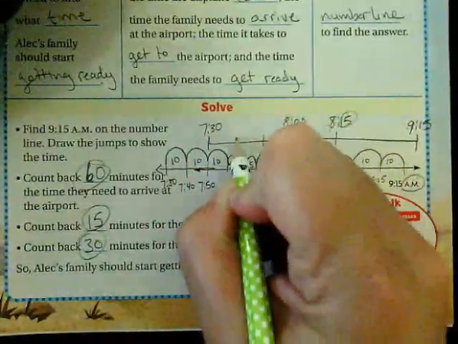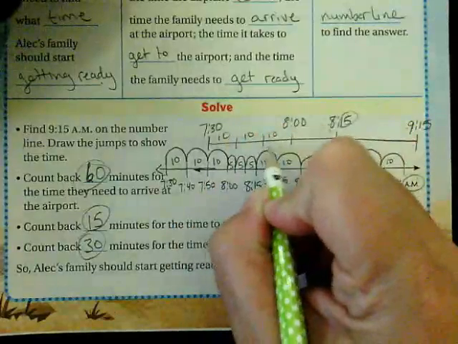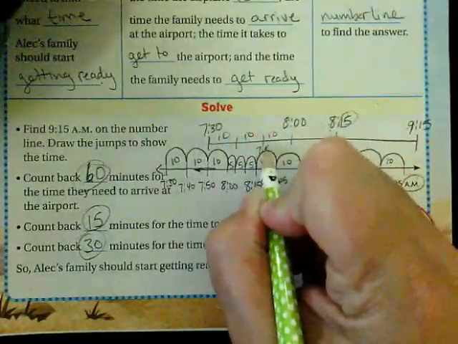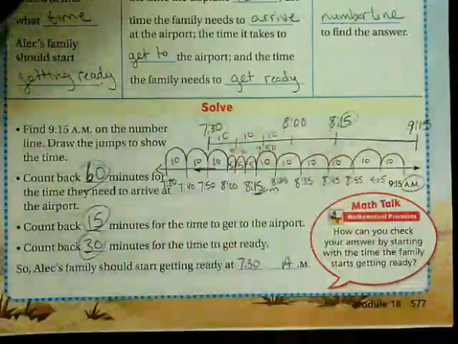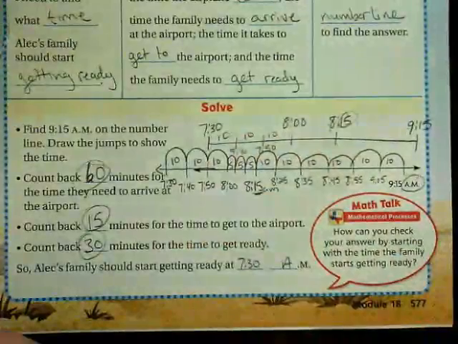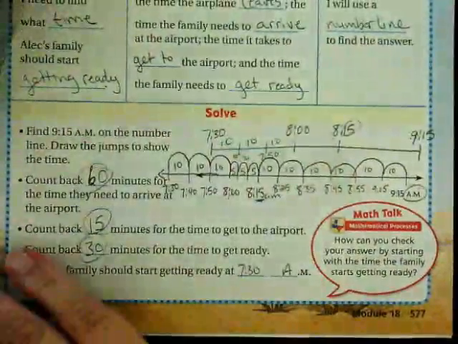Or I could do my 3 tens. So 8 o'clock, 10 minutes before that is 7:50, 7:40, and then 7:30. You can do it any way you need to. Whatever makes the most sense in your head for counting back on a clock.